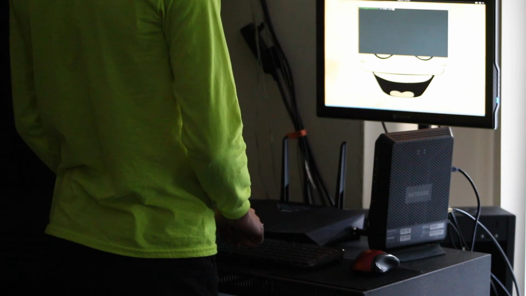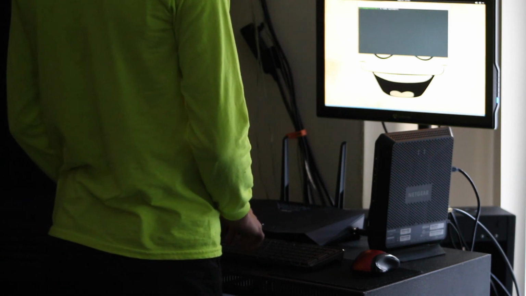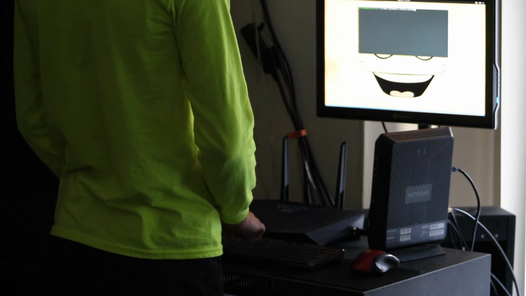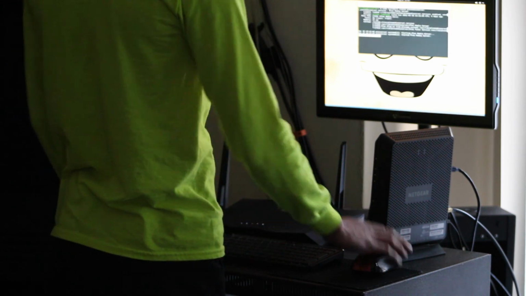So these servers that we bought, the R710s, were actually pretty cheap. You can find them pretty cheap, and you can implement a lot of really cool stuff with them. You can deploy them for some really cool solutions.